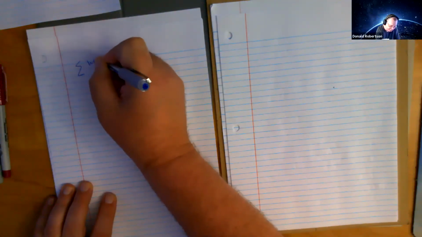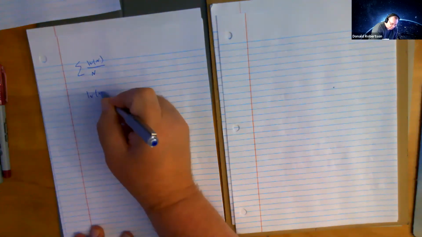How about this fella? A little bit different. Would you agree in this case the log n's a pain? That's the thing that's causing the trouble. Do you think this thing's going to diverge or converge?